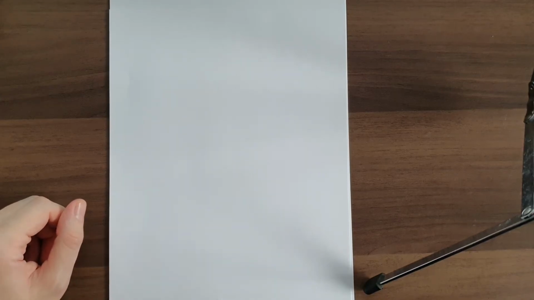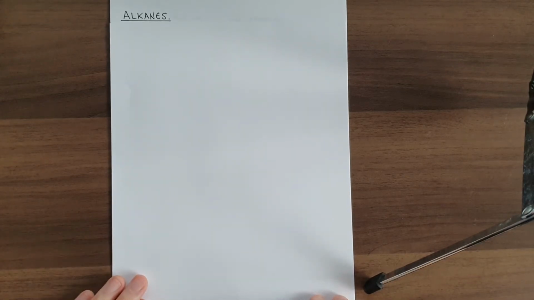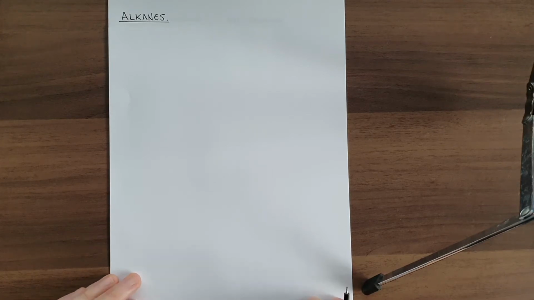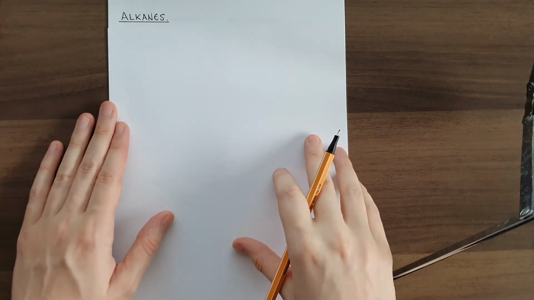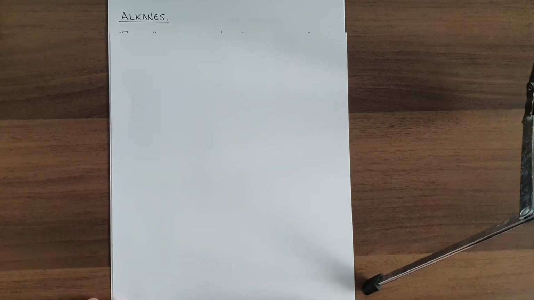In this video we're going to continue talking about homologous series and carbon chemistry as part of Unit 2, but specifically we're going to focus on the first of a few homologous series that we need to know at National 5 level, and this is called the alkanes, the alkane homologous series. So what do we need to know about the alkanes?